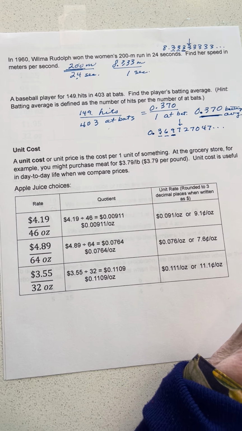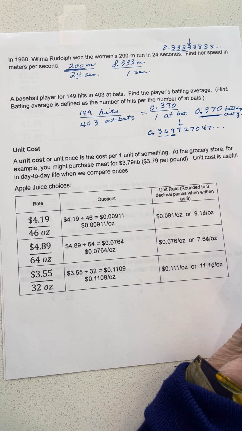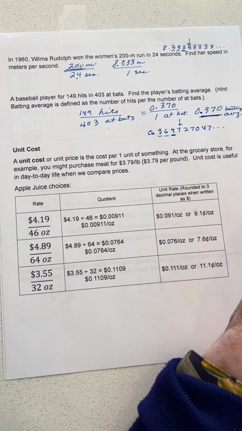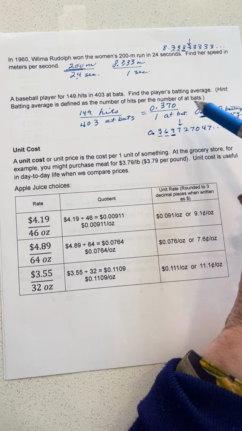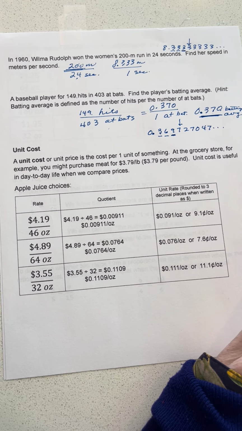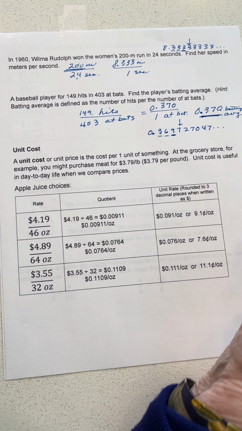And we would say, in the way we talk about baseball, this person has a 370 batting average, where it's really 370 thousandths for every at-bat. So he's really getting a hit a little over every third time that he's at the plate.